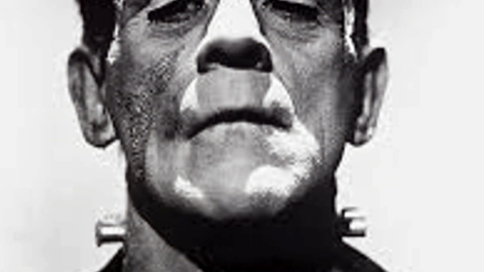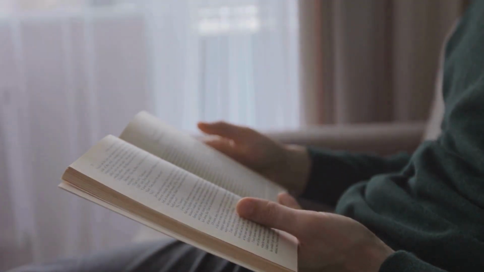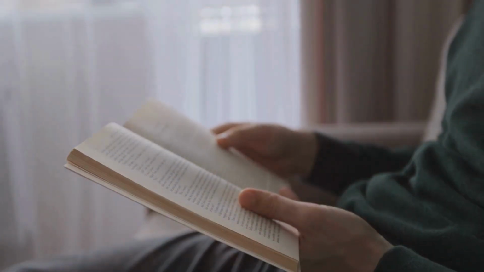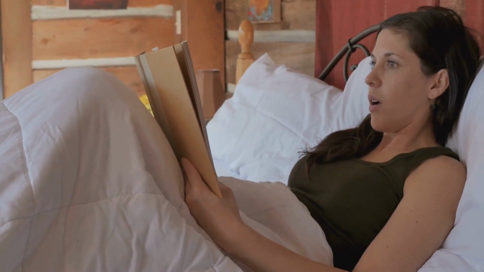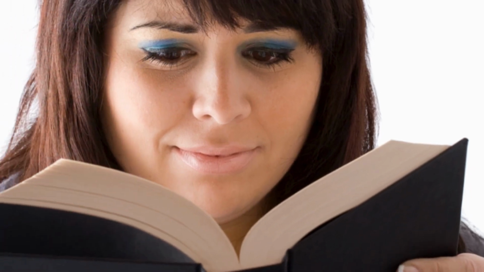The movie, in contrast, is all about immediacy. The straightforward narrative plunges us into the heart of the action, keeping us on the edge of our seats. There's no time for introspection or philosophical musings. It's all about the suspense, the horror, the thrill.